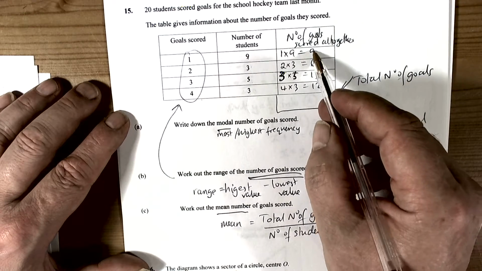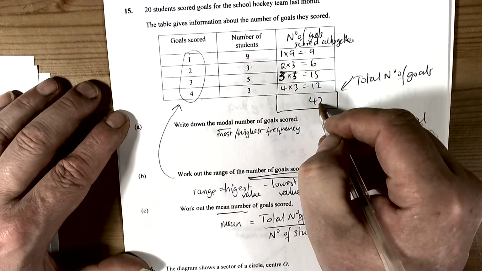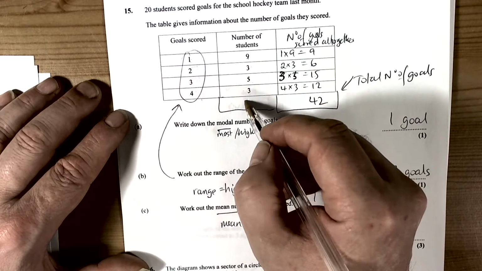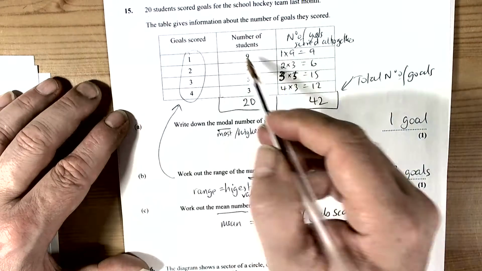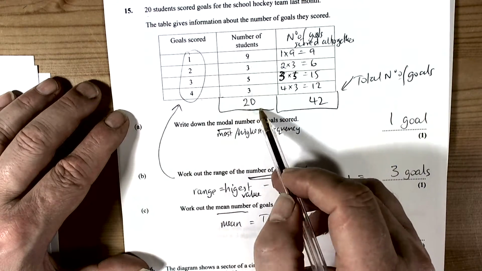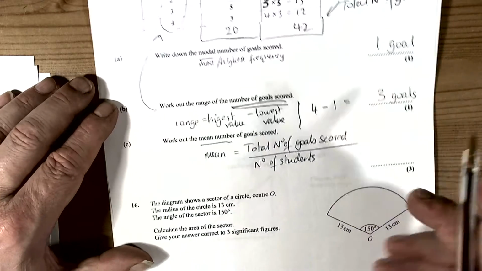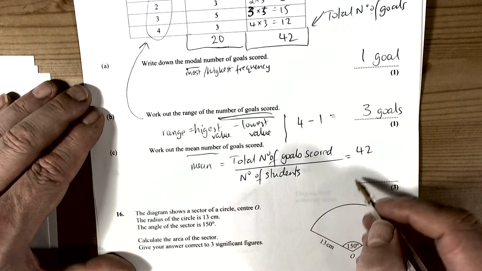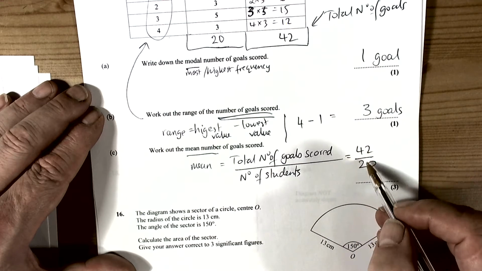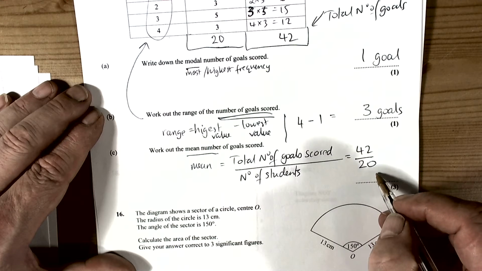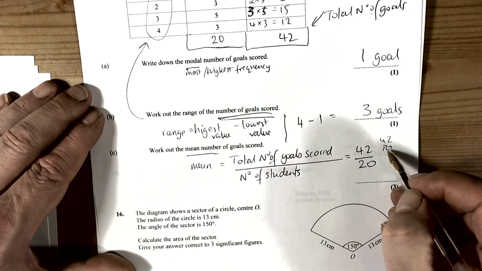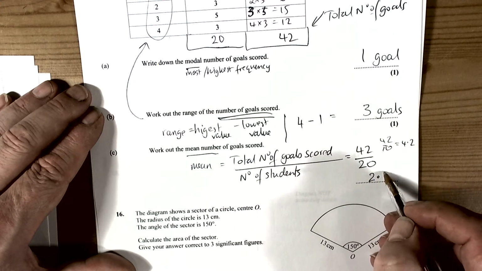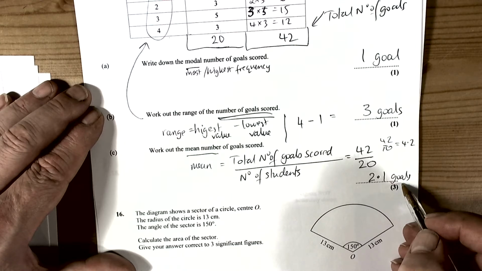And we add up those then, so 9, 15, 30, 42. So the total number of goals scored was 42. And they were scored by the 20 students, or the question did tell us it was 20, but we always add up the frequencies to get the number of items in the table. And so the question says work out the mean, so the total number of goals scored was 42, and we're going to divide that by the number of students, which was 20. And 42 divided by 20 is, well, do 42 divided by 10 first, which is 4.2, and then we're dividing by 20, so we halve that down to become 2.1 goals per student.